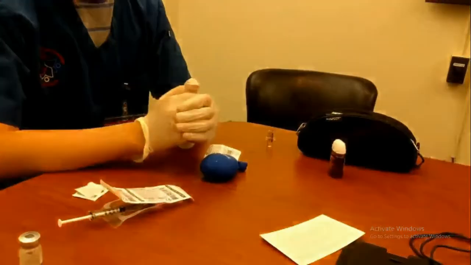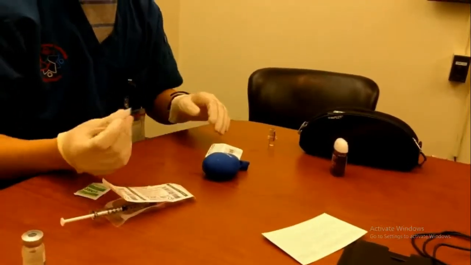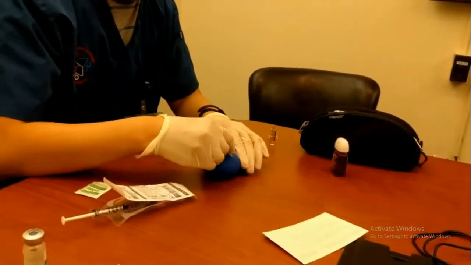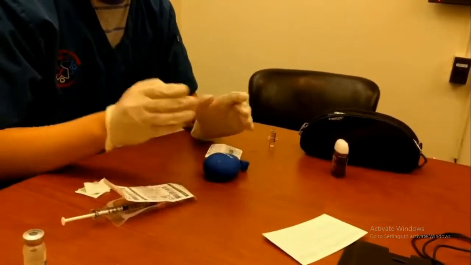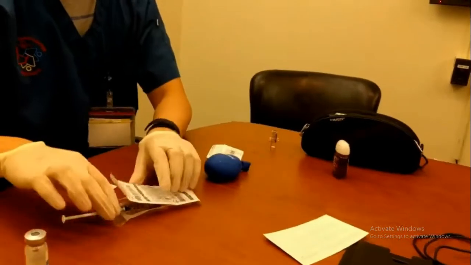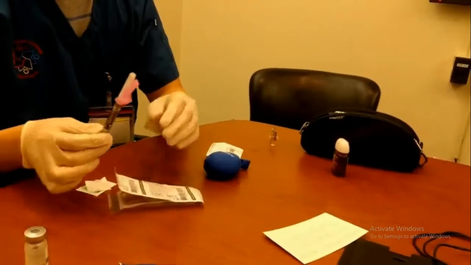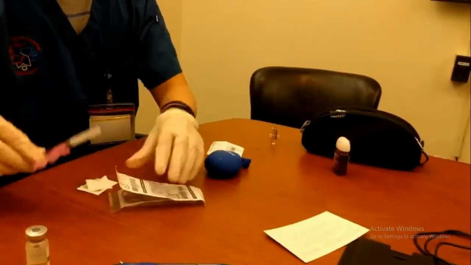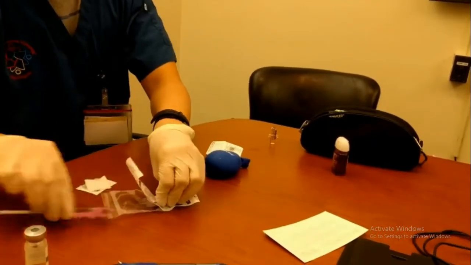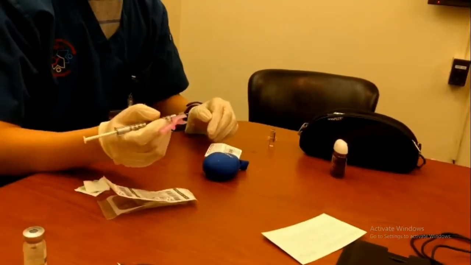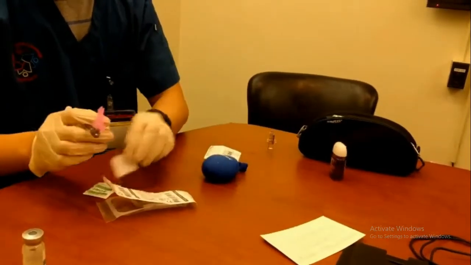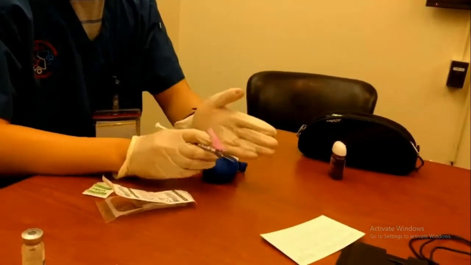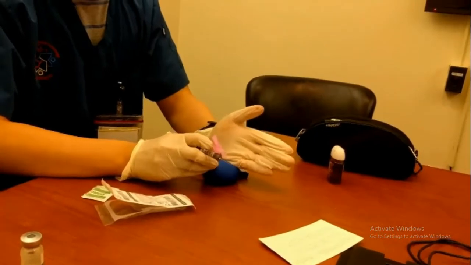Okay, so for the IM injection, I will start by taking the alcohol swab again, going from the inside to the out, this time on the deltoid. So I'll allow that to dry as well. I'll be taking the needle out, retracting the shield, and taking off the cap. Okay, and then first, I will use the Z-track method after putting this in my fingers. So Z-track method like that, like so.